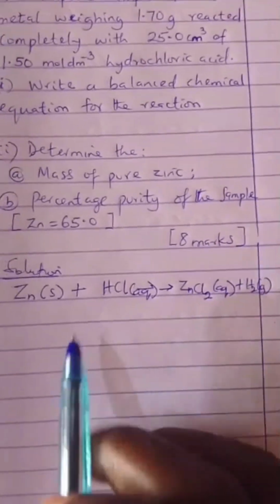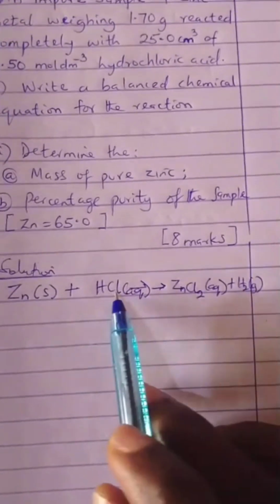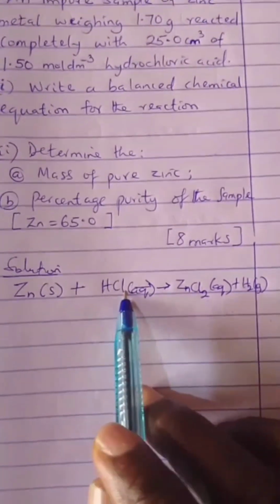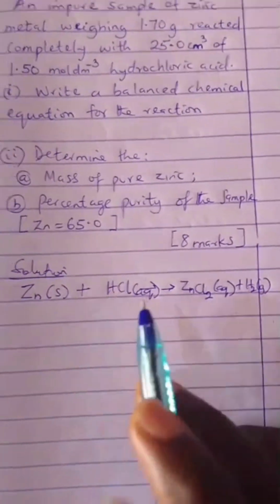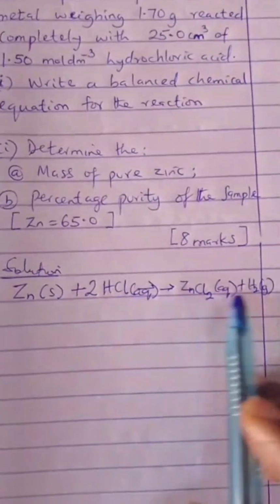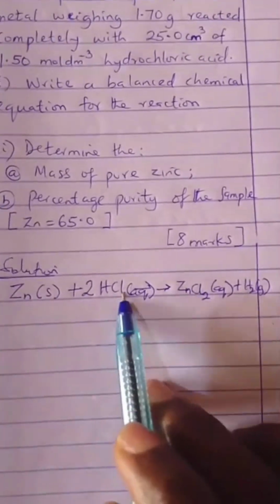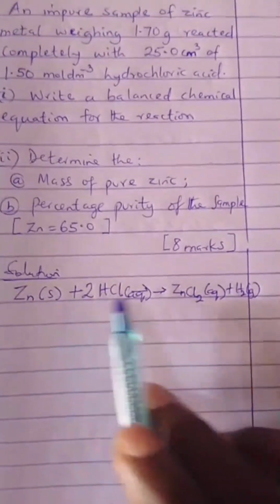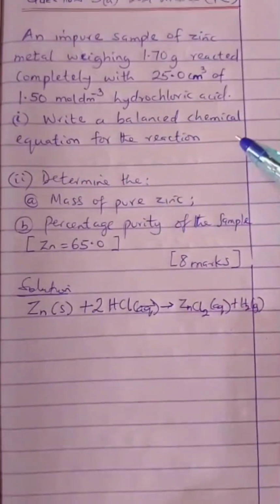If you look at it, on the right hand side we have 2 atoms of chlorine, but we only have 1 atom of chlorine on the left, and we have 2 atoms of hydrogen on the right but only 1 atom of hydrogen on the left. So if we put a 2 in front of HCl, that balances the hydrogen atoms on both the reactant and product side, and also balances chlorine on both sides. So that answers the balanced chemical equation for the reaction.